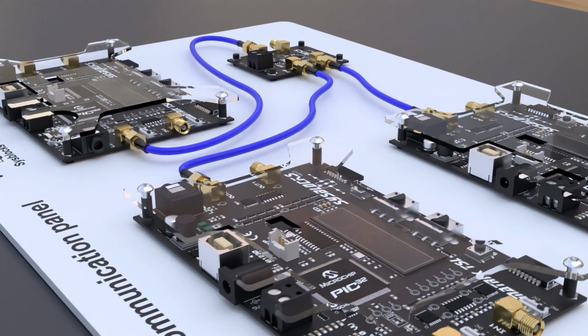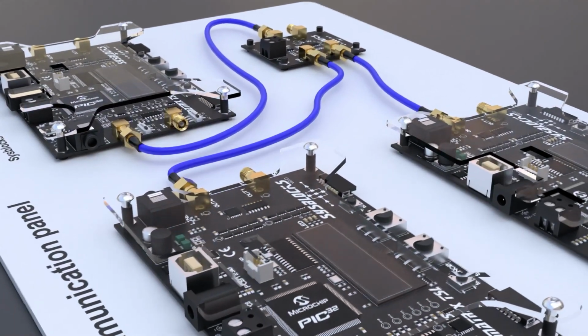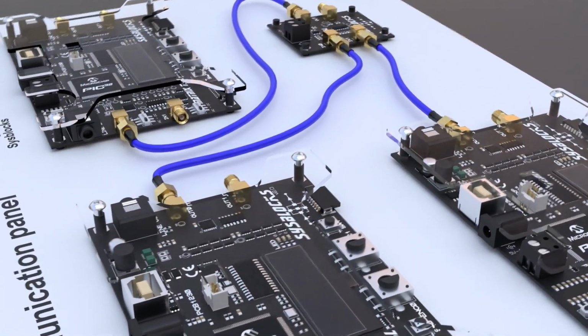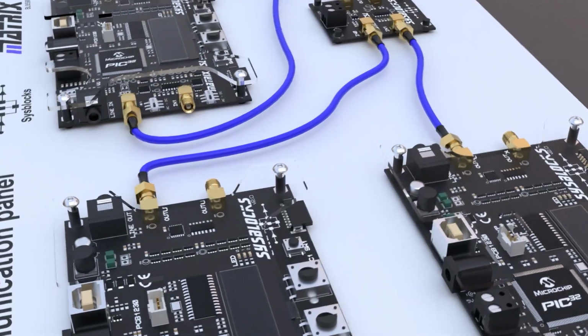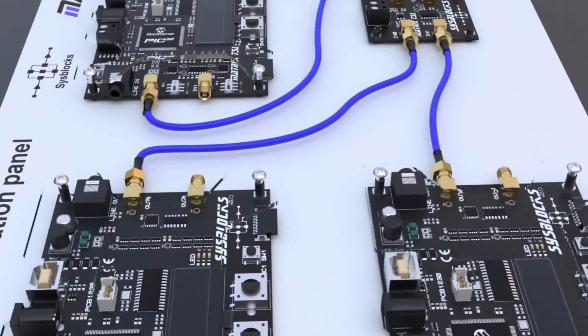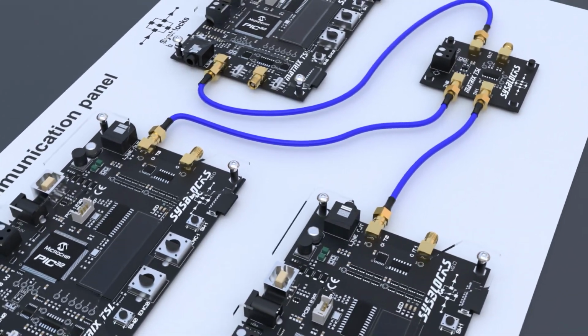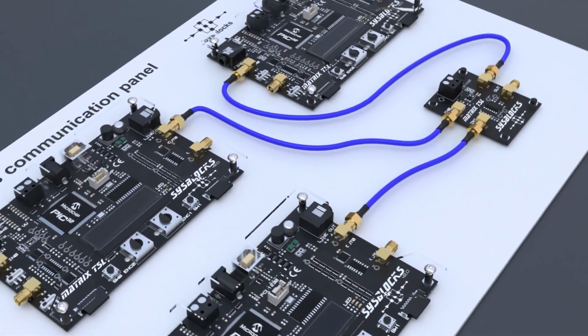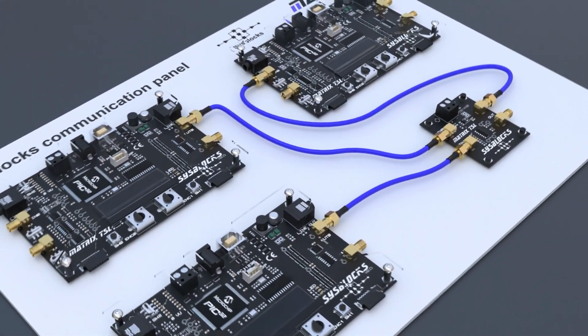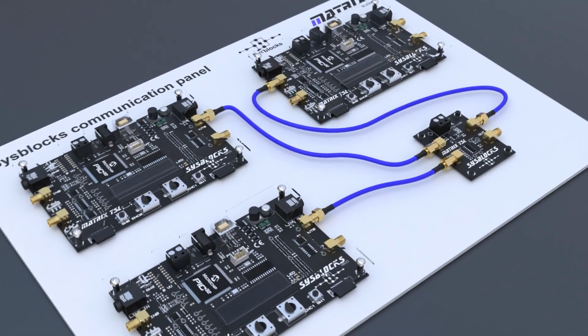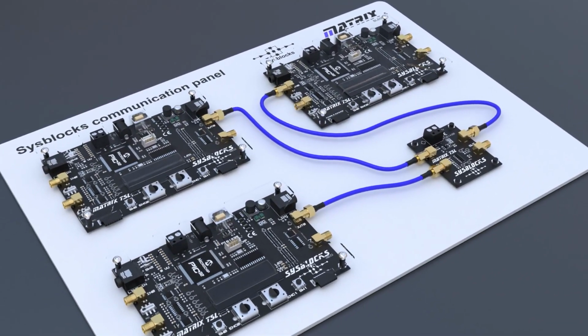Once students have been through the Systems, Signals, DSP and FFT pack, they can move on to the Communications and Digital Radio Techniques course. This course allows students to construct and experiment on a wide range of systems based on Sysblocks. Students use a panel with 3 Sysblocks on to create a sequence of communication modulators and encoders. They can add noise and then demodulate and decode the signals.